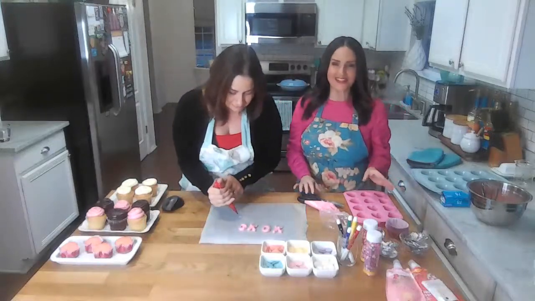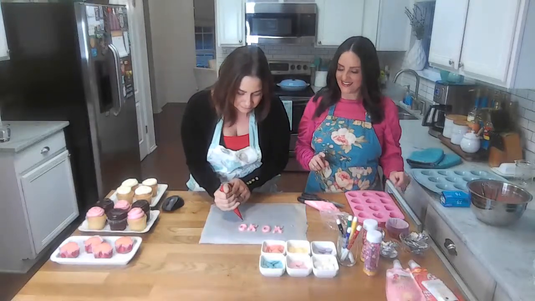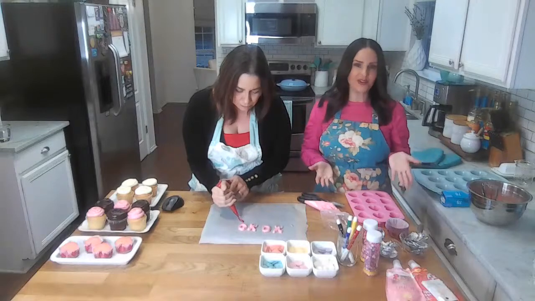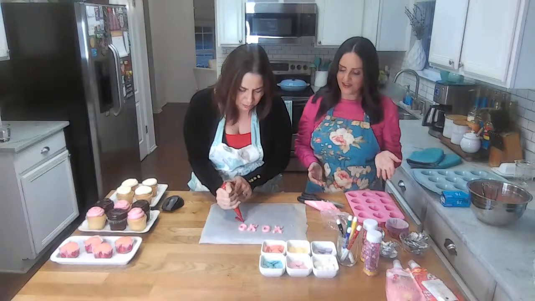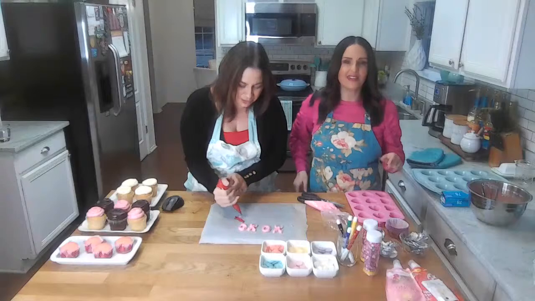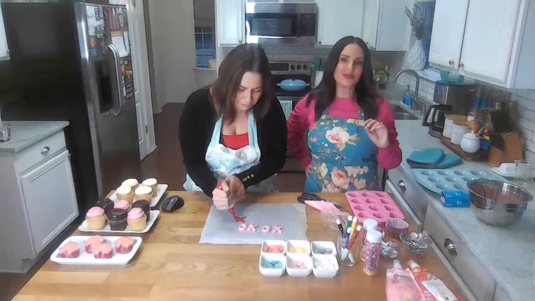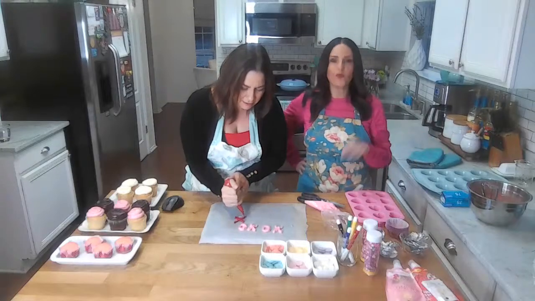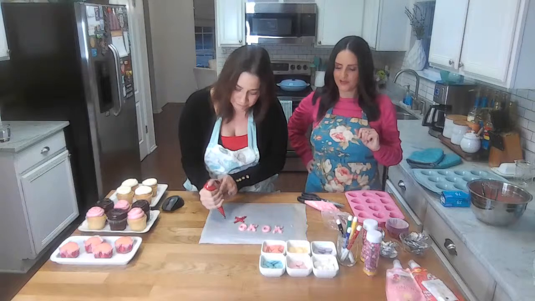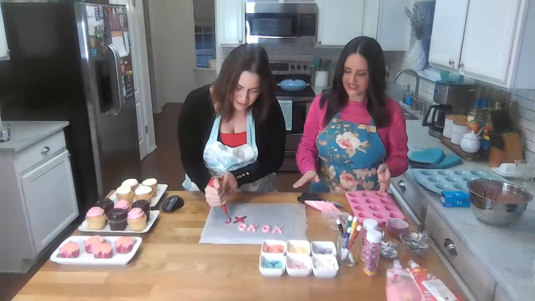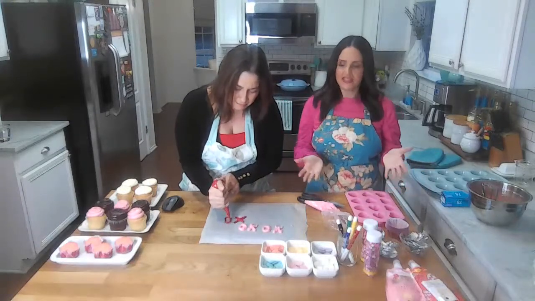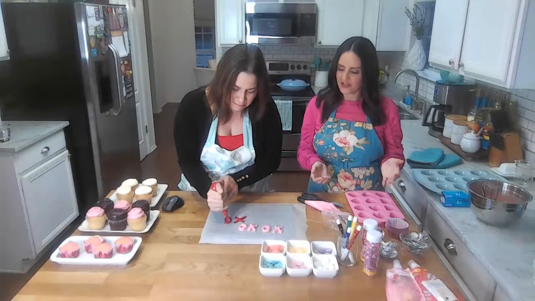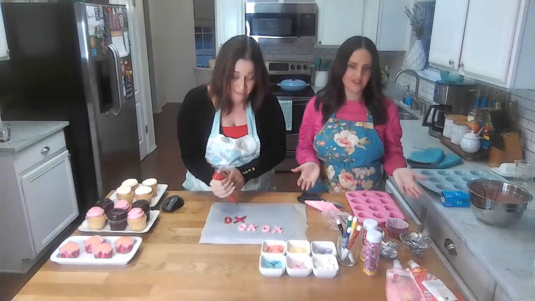I've done these for birthdays before, where you can actually do the initial of the birthday person. You can also do the age of the birthday person, so you can do ones for your cupcake toppers for a first birthday. It's just a really fun idea, and candy melts are so versatile. This is probably one of the simplest cupcake topper ideas that you can honestly do.